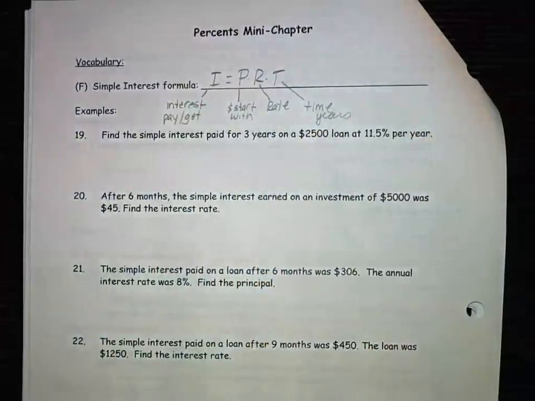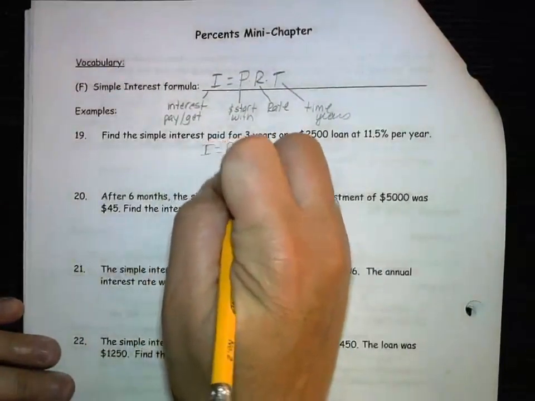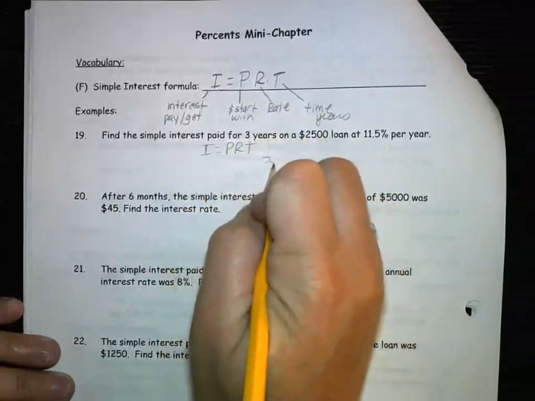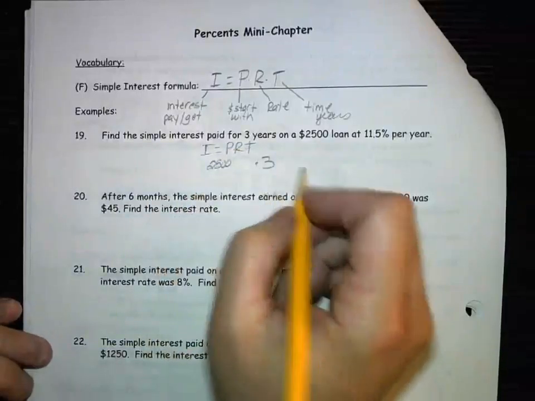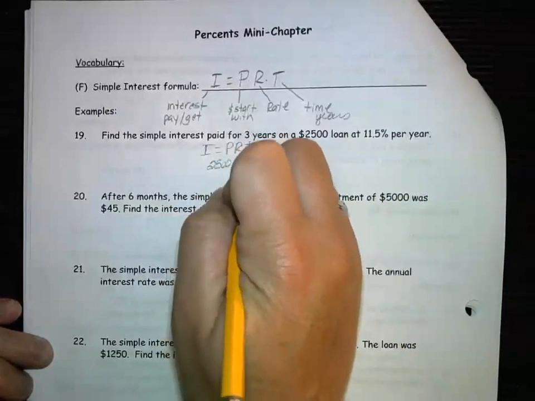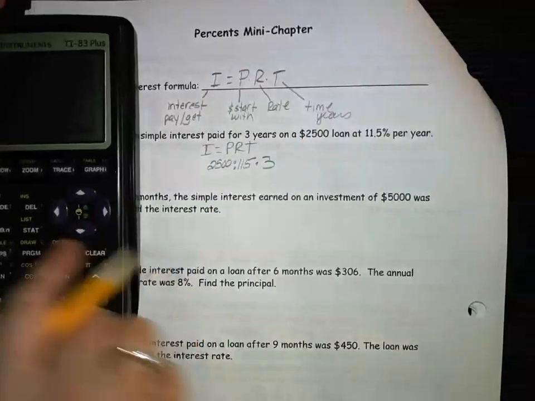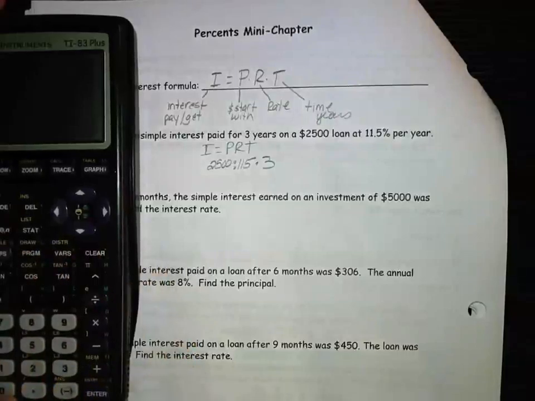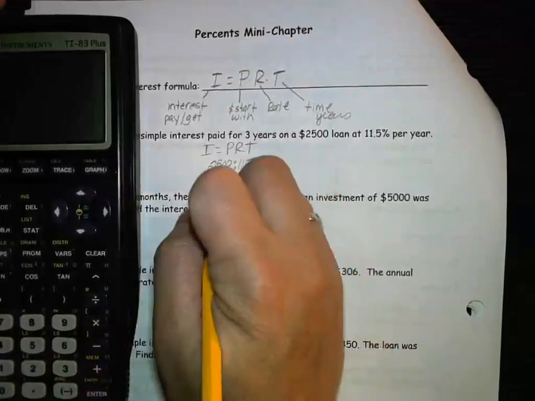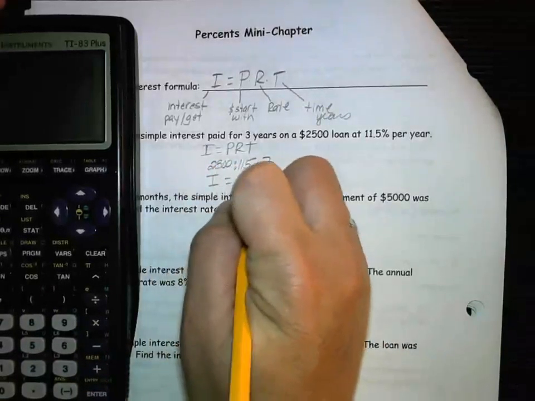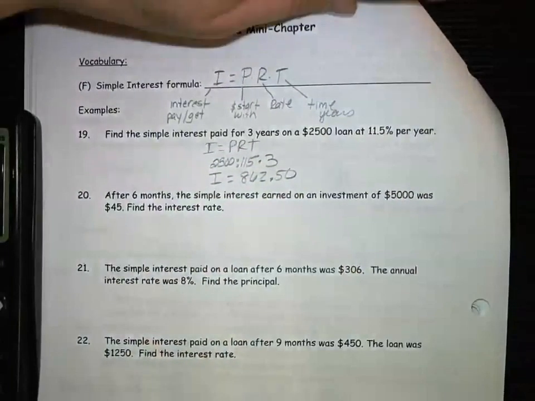First one is the most straightforward. Find the simple interest paid for 3 years, and I'm going to write that formula again. 3 years, $2,500 loan, so that will be our principal, 11.5%, so 0.115. And we will do 2,500 times 0.115 times 3, and you would pay $862.50 in interest.